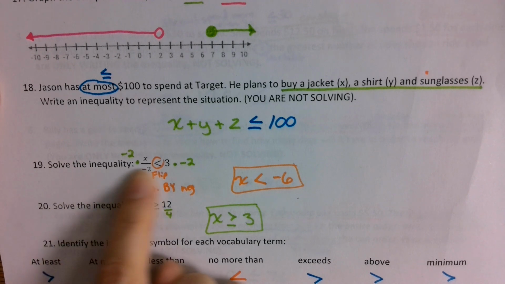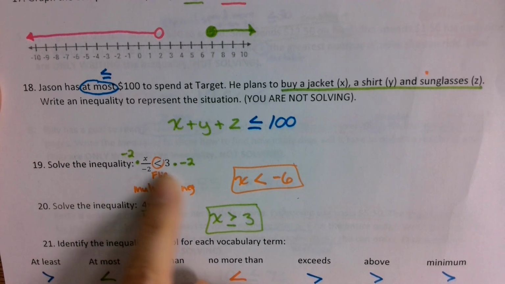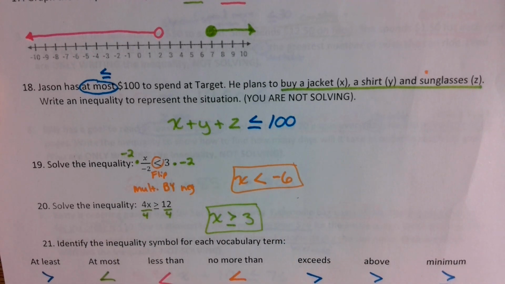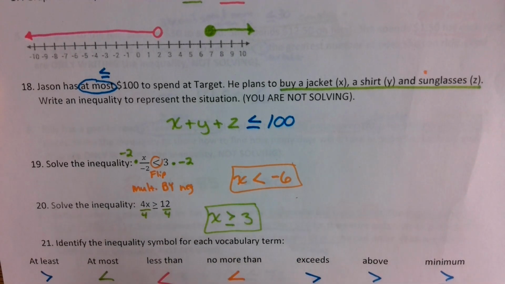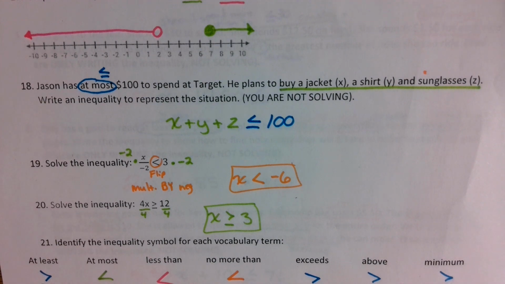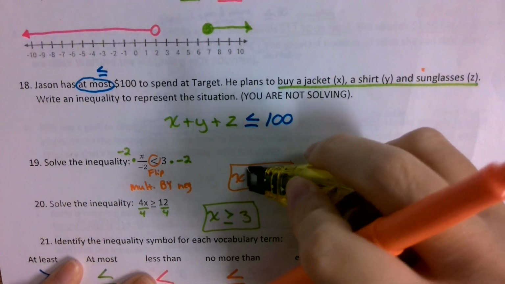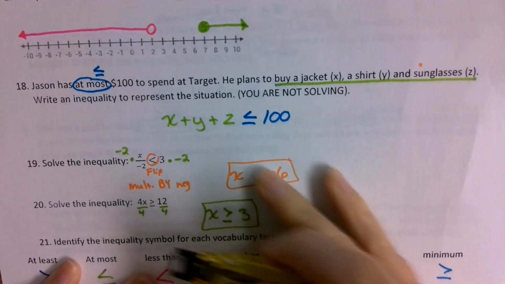Number 19, solving the inequality. We're going to multiply both sides by -2. When we multiply by negative, it causes us to flip the inequality. Ooh, I didn't even show the flipping though. Fantastic. Let me fix that. I wrote that we needed to flip it and I didn't even do it.